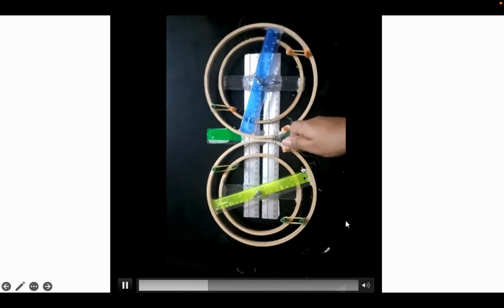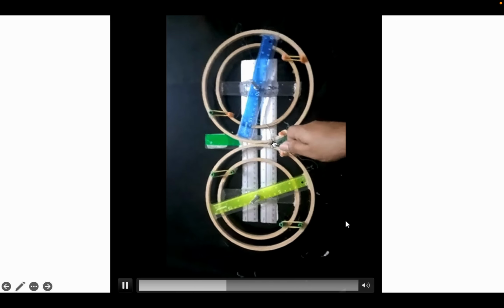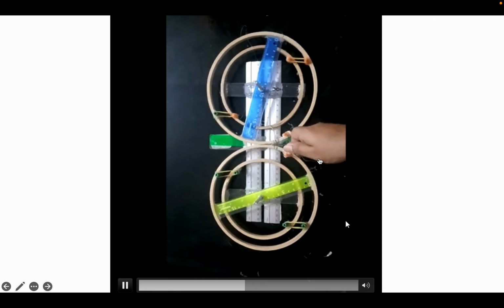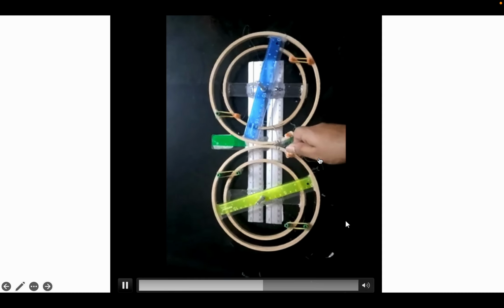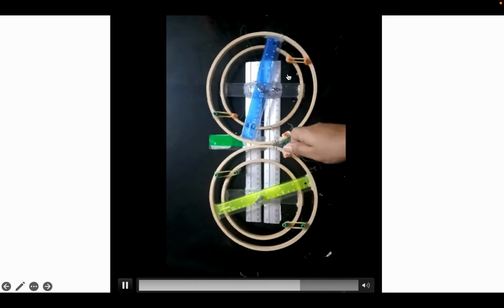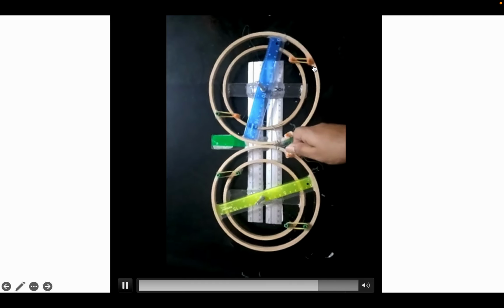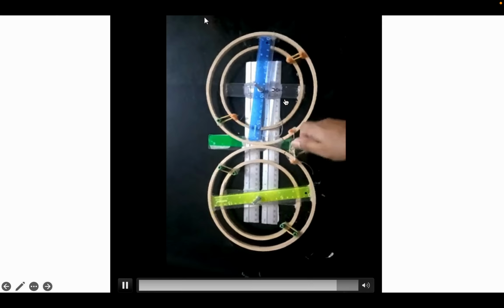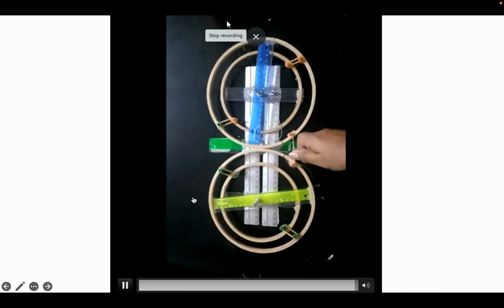Okay, I'm cutting one thread. There are two threads tied over here, and I'm cutting one thread. When one thread is cut, a circular motion is received, and it has moved a short distance.